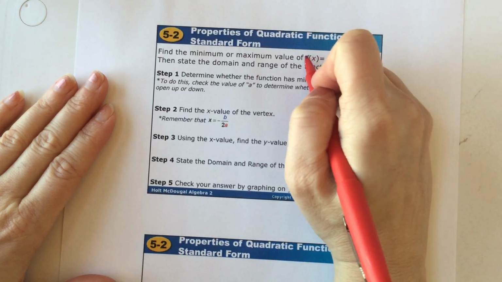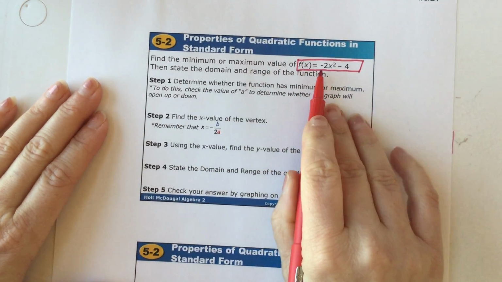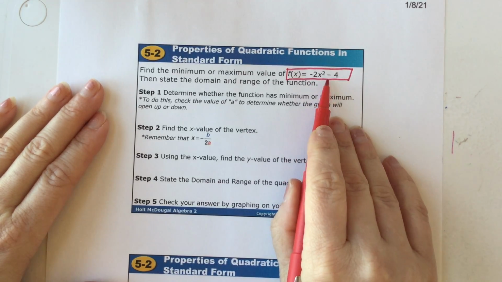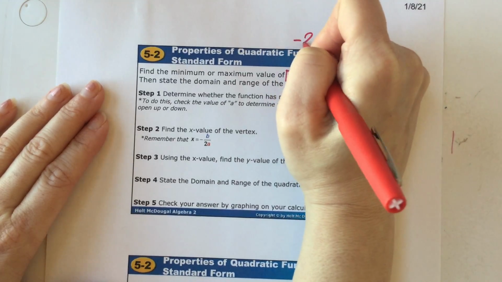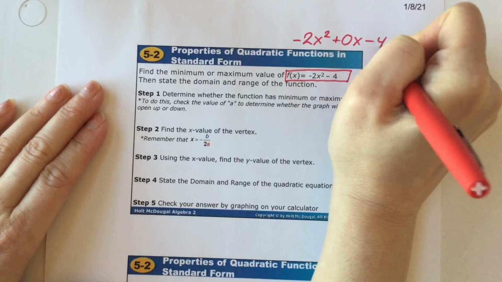Find the minimum or maximum of this. Okay. So here is my function. Notice it doesn't have an x. That means it's the same thing as negative 2x squared plus 0x minus 4.